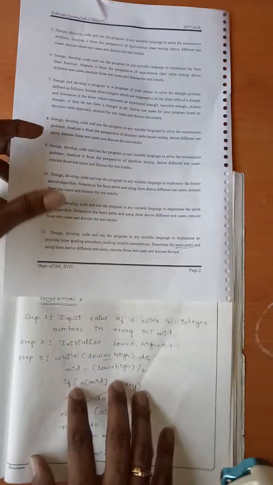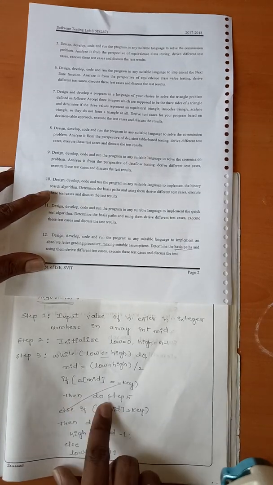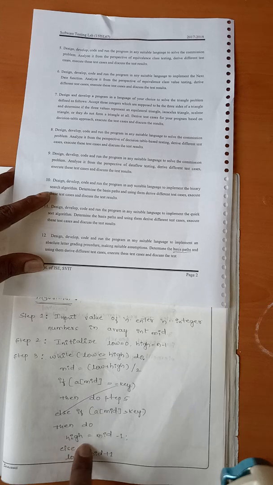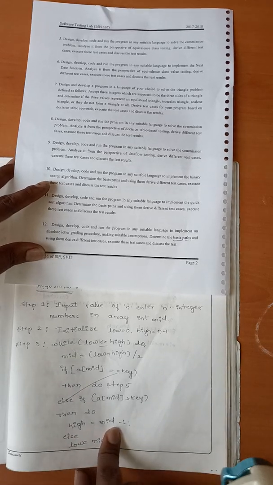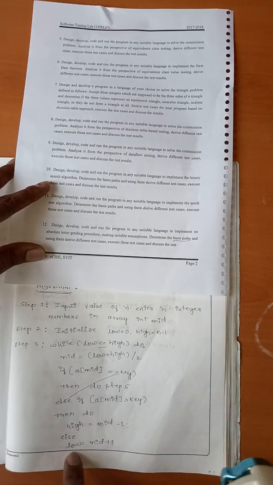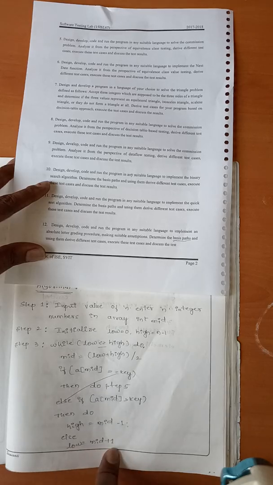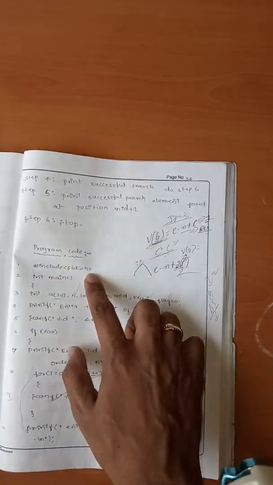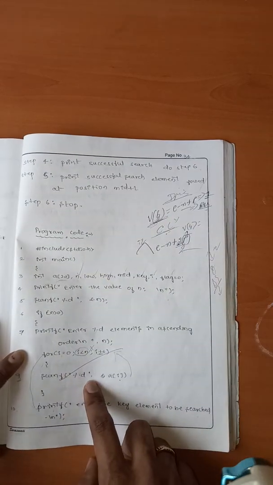Otherwise, else if a of mid is greater than key, then high is decremented to mid minus 1, else low is equal to mid plus 1. Then based on the design we need to write a C code.